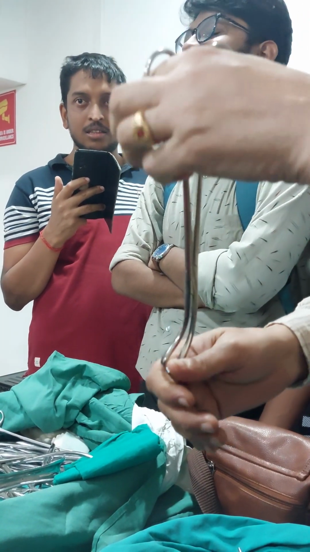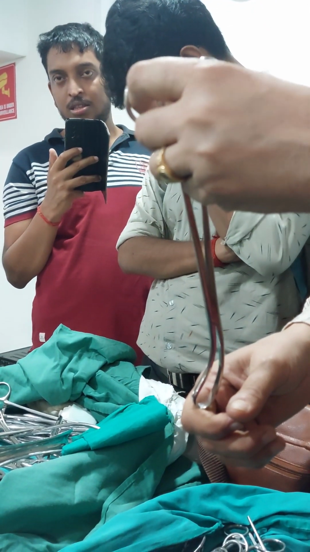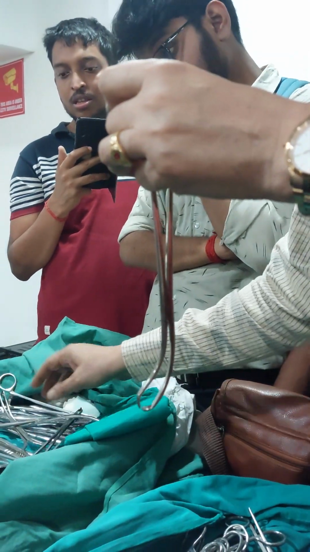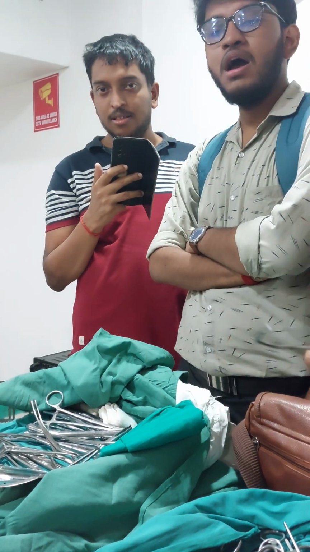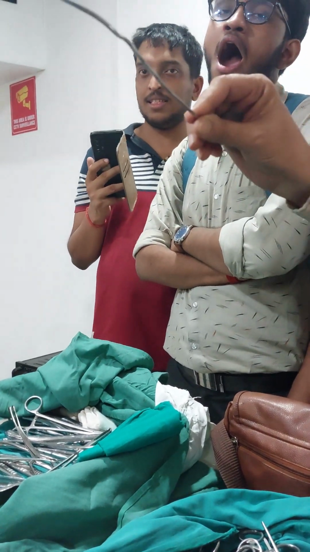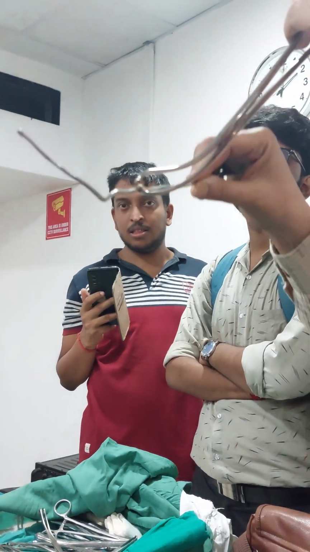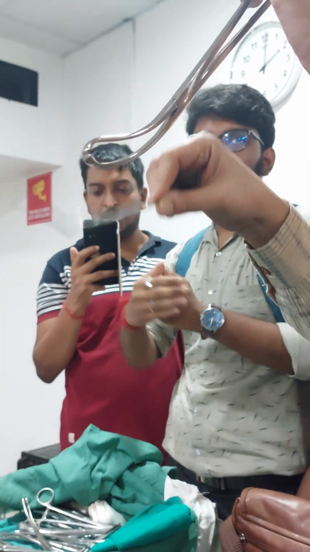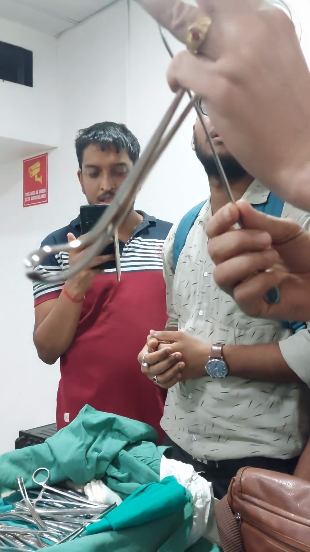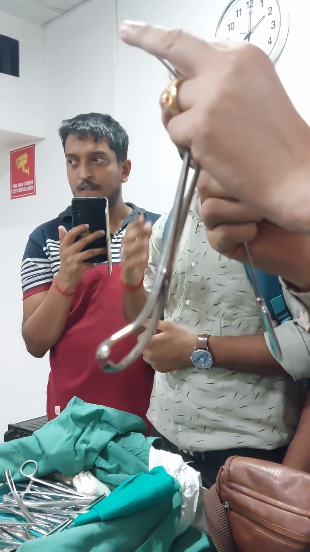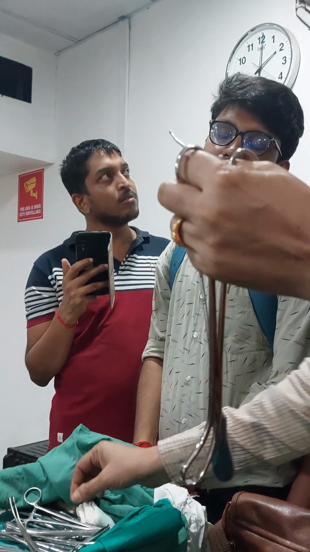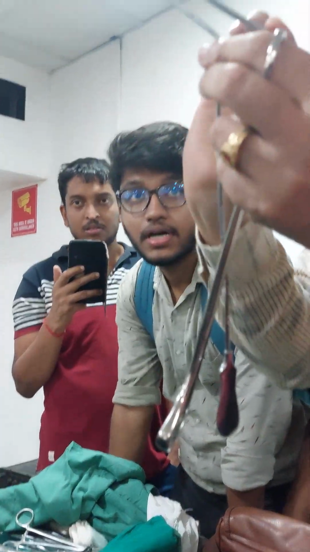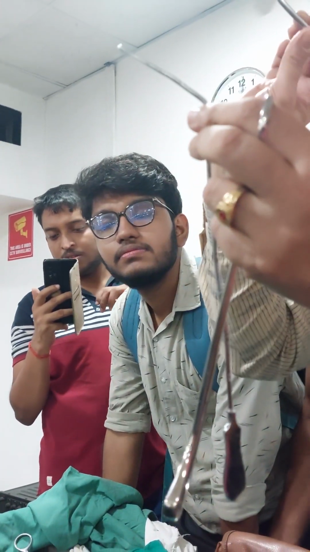First is the sound. After holding the anterior lip of the cervix, you put the uterine sound to see the direction of the uterus, either anteverted or retroverted, and to see the uterocervical length, how much length is there. Up to that much you can introduce the dilator. If you go beyond that, then there is a chance of perforation.